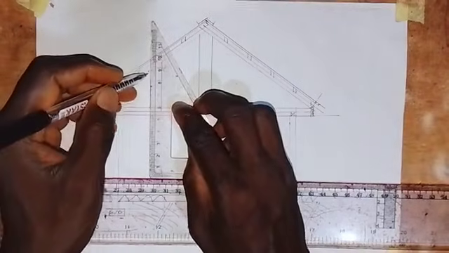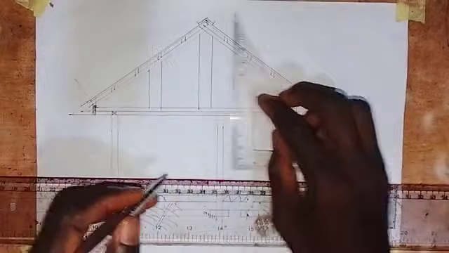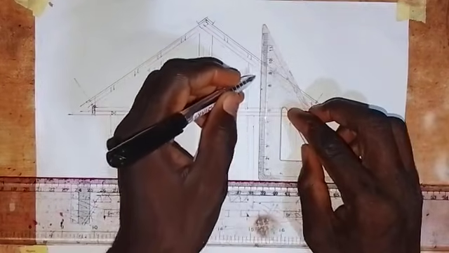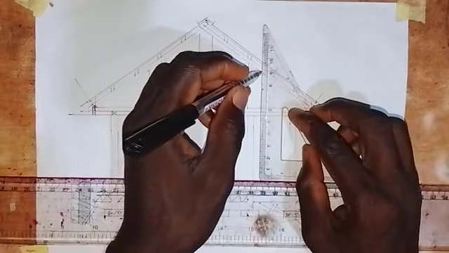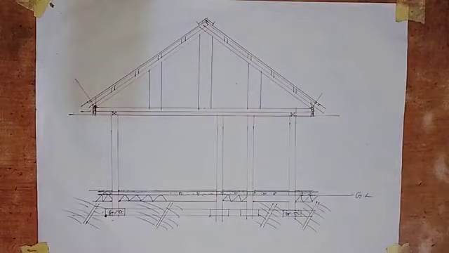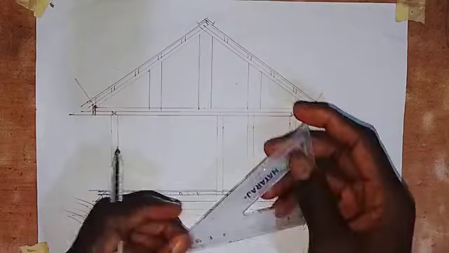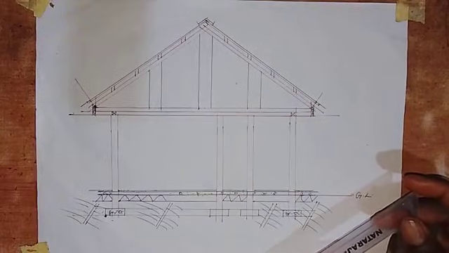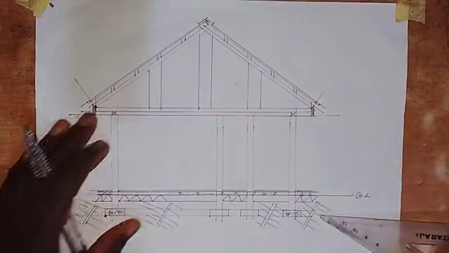Okay, so then vertical line at this point here. So at this point also put a vertical line here, and a vertical line here. All right, so we have this. Okay, so I can decide to leave it like this.